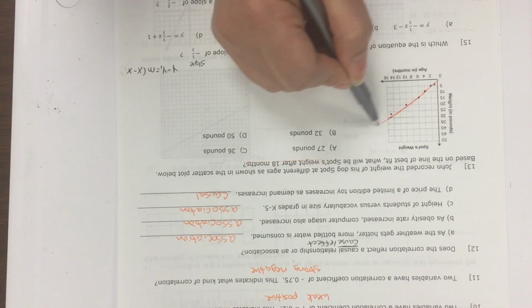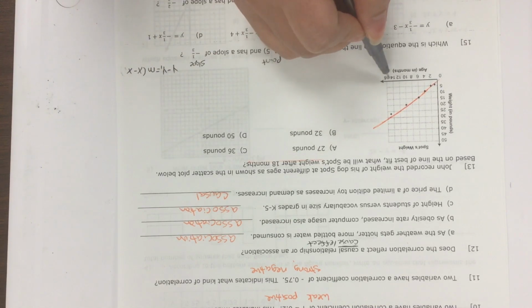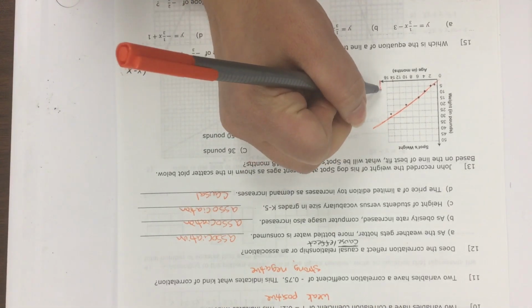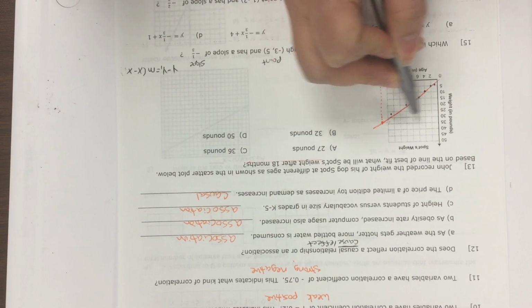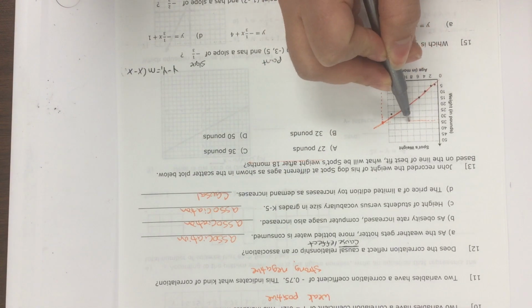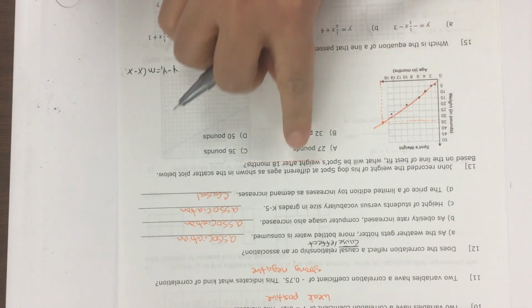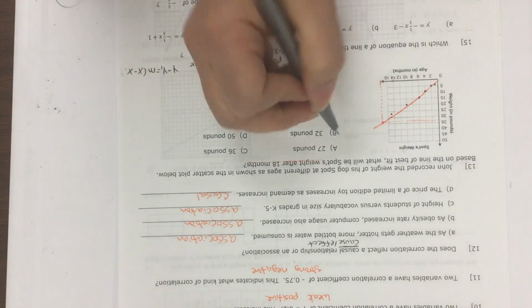And then here it's going to go off the graph, and that's okay. So this is 14, 16, 18 is about right here. So if I come up and look about where that would fall, I can see it's just under where my 35 would be. And the only answer choice I have that would be under 35 is 32.